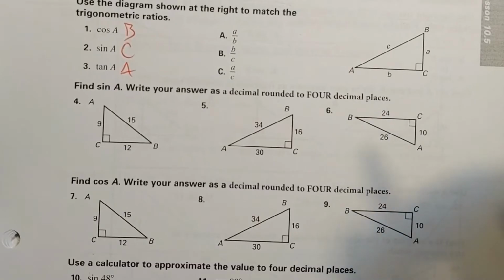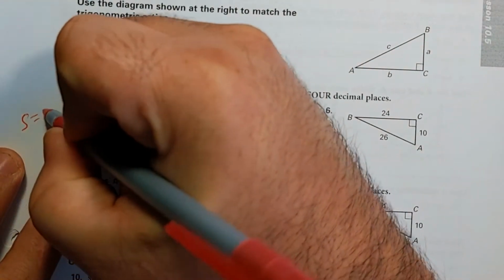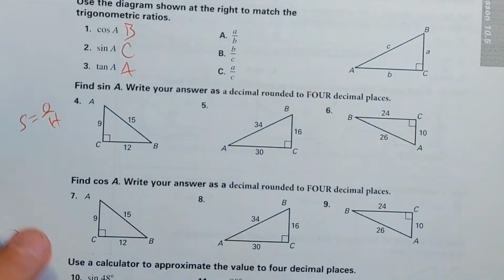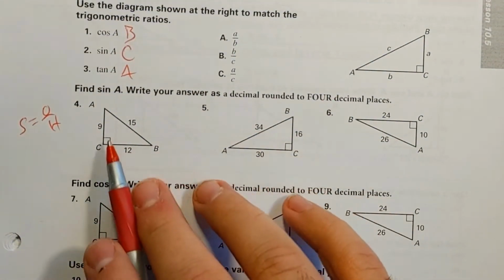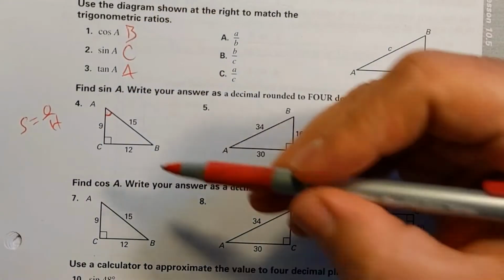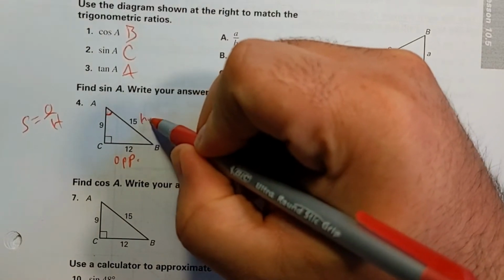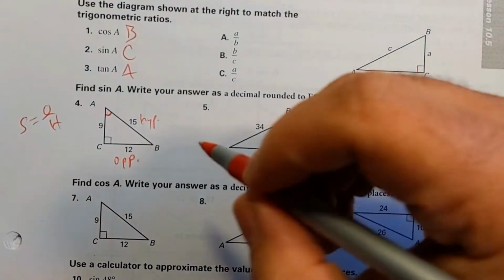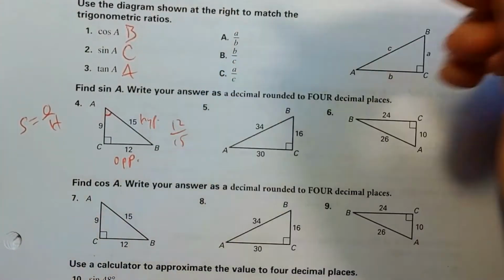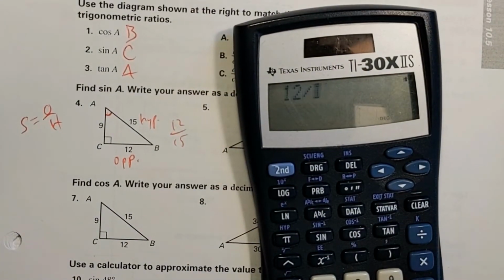Next part, it says find sine of A, right? Your answer is a decimal rounded to 4 decimal places. So remember for sine, it's opposite over hypotenuse. So we're looking from A. So coming from this angle up here, our opposite would be the 12. And our hypotenuse would be the 15. So it would be 12 over 15. Since it says decimal, we're just going to throw it in the calculator. 12 divided by 15. And it gives us 0.8.